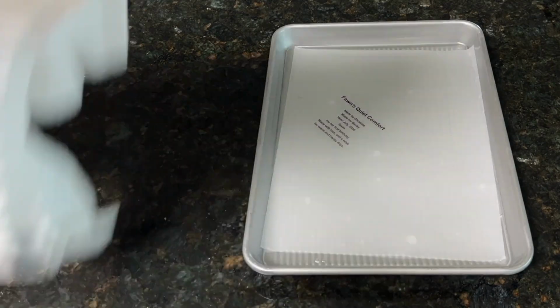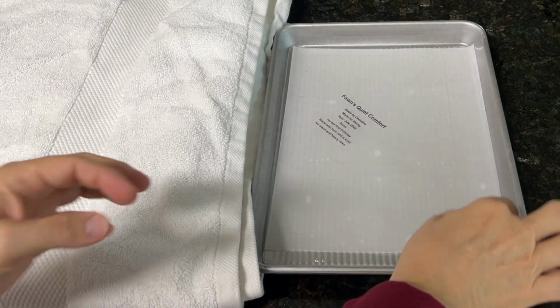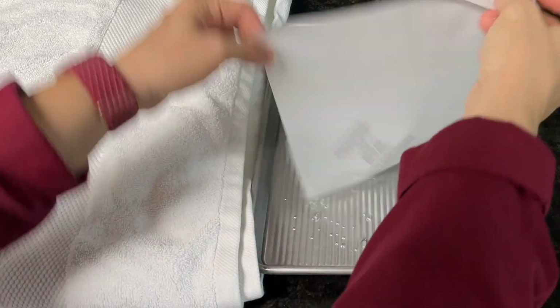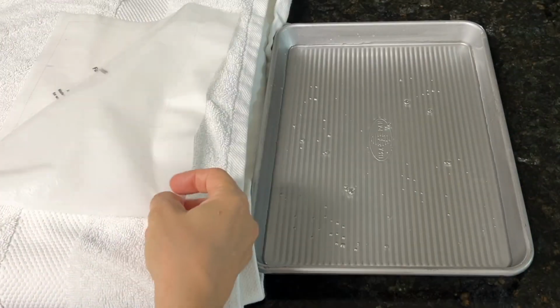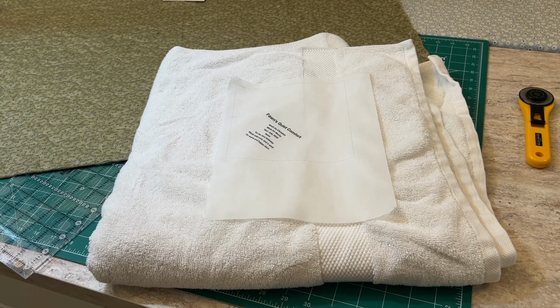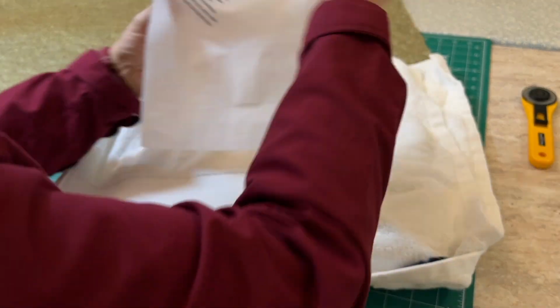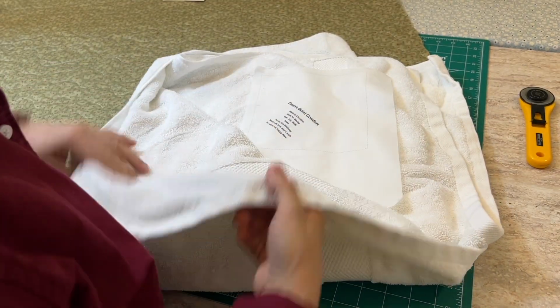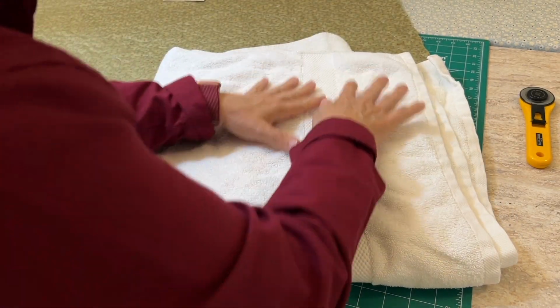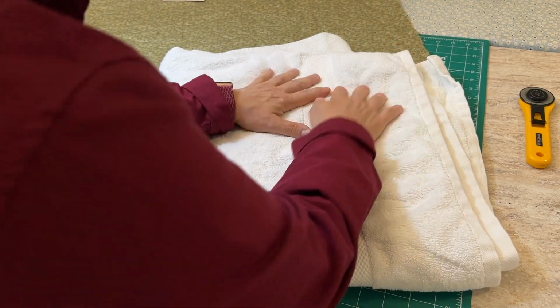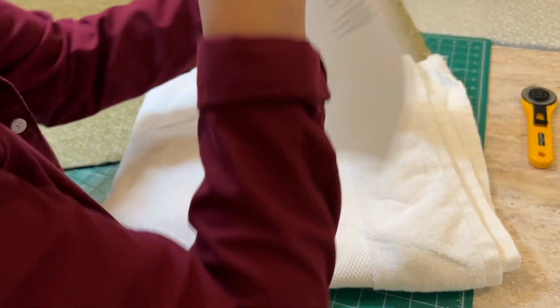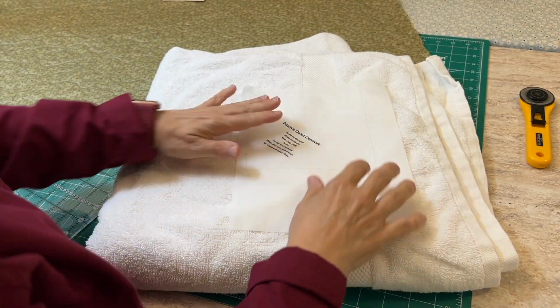Now after it's soaked for 10 minutes, you're going to go ahead and put it on a towel to let it dry. Now I've moved that back to my sewing room, and I'm just going to take a minute to blot this by covering it with part of the towel and just trying to get the rest of the water out of it as quickly as possible. Then we do want to wait until it is fully dry before moving to the next step.